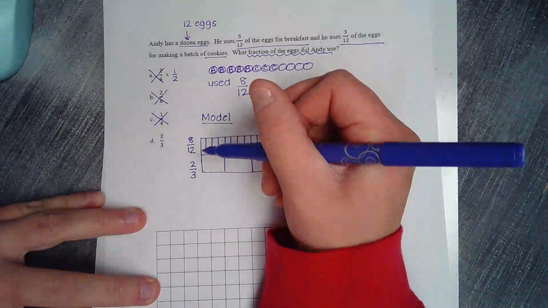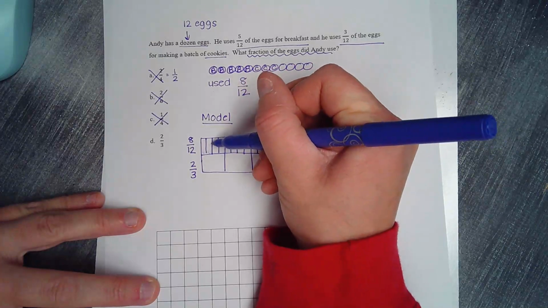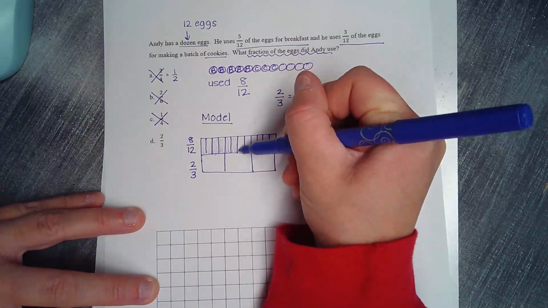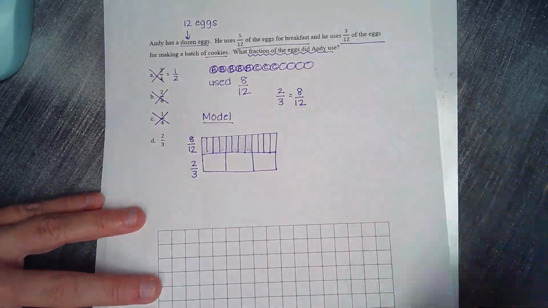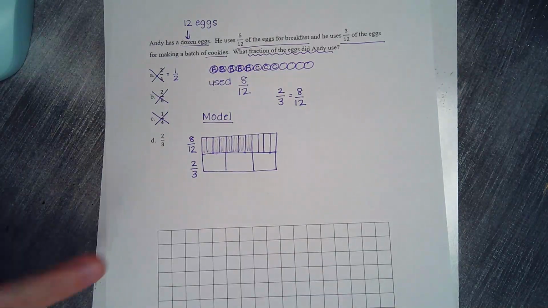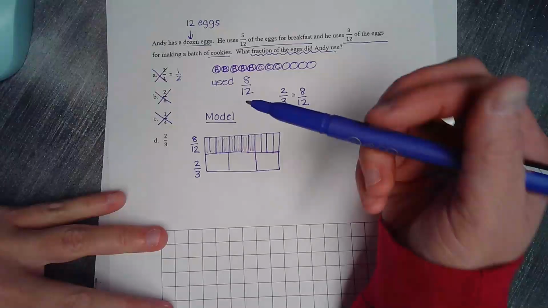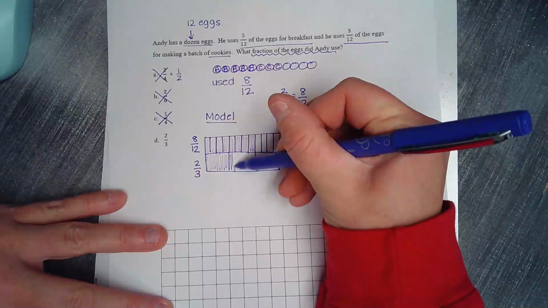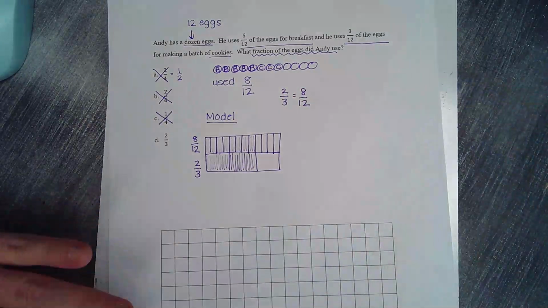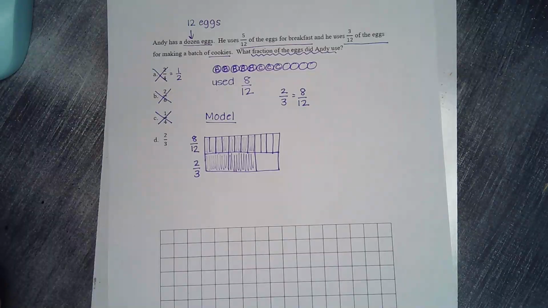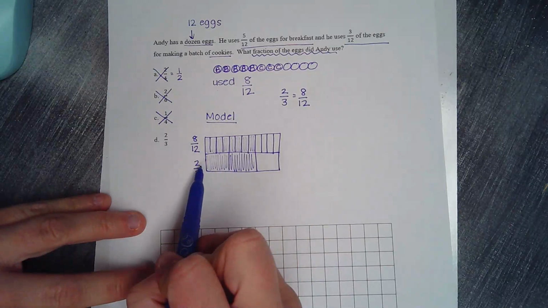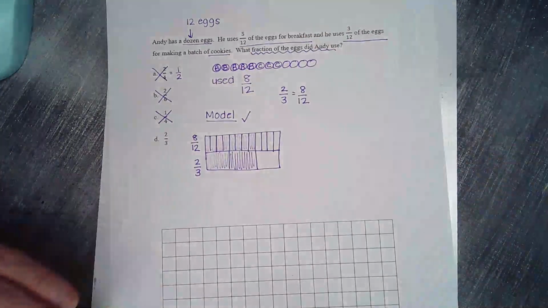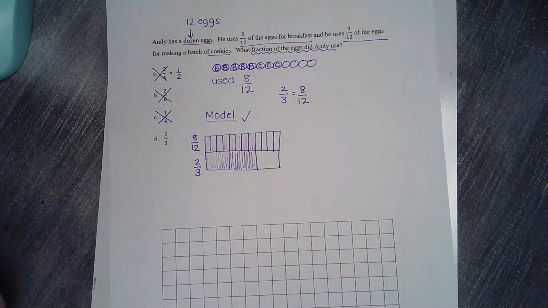You ready? 1, 2, 3, 4, 5, 6, 7, 8. There's 8/12. Now the bottom one I'm shading what? 2/3. Are they equivalent? Yes. Is the same amount shaded on both? Yes. So there is a way to show the model 8/12 and 2/3.